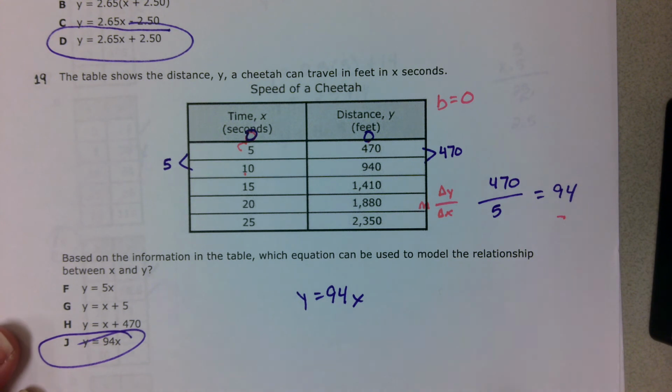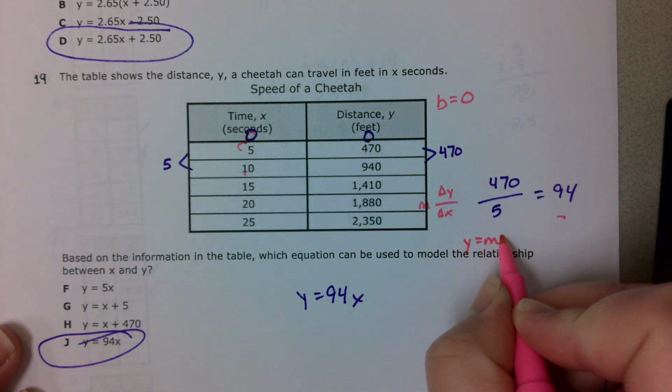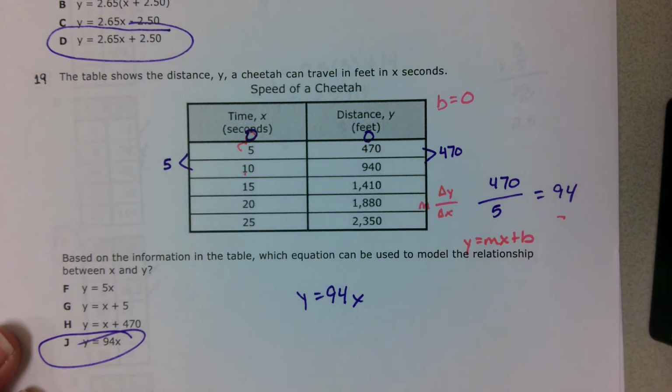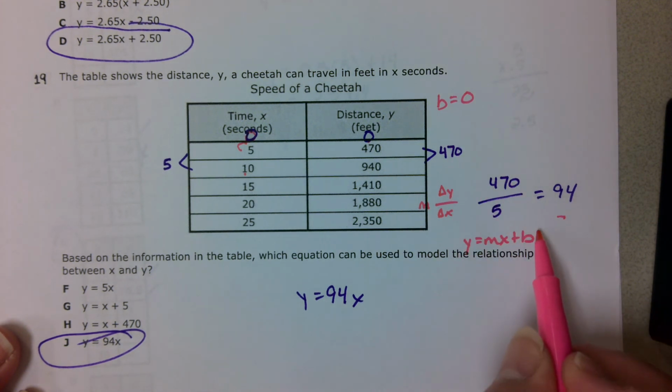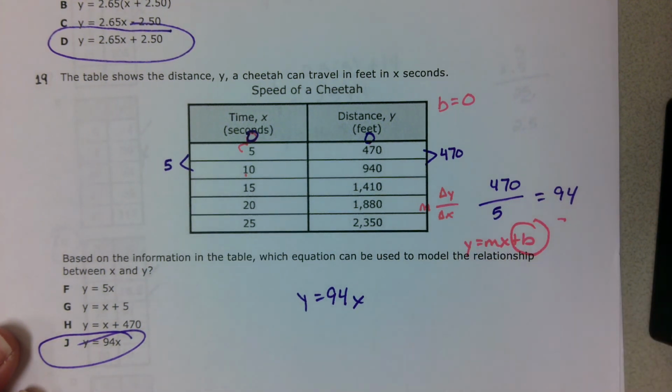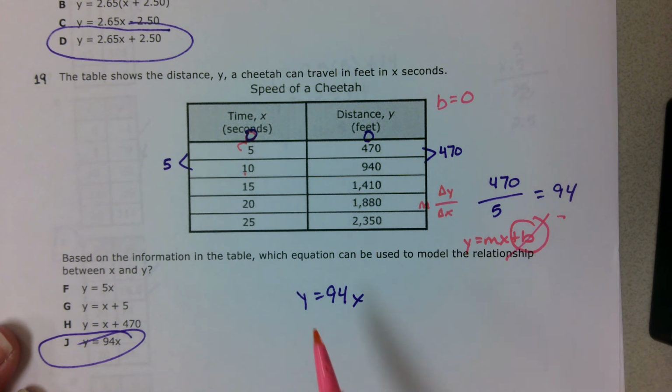And when b equals 0, y equals mx plus b, this is a proportional relationship. We do not put the plus 0 there, so we will not need to use that. So we have y equals 94x. J, y equals 94x, is the correct equation for this scenario.